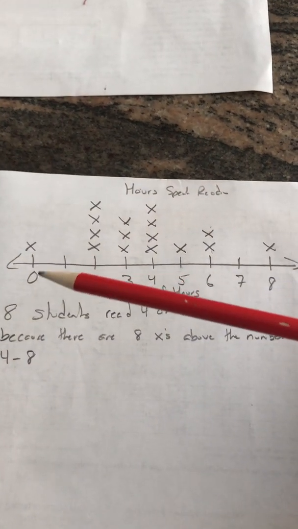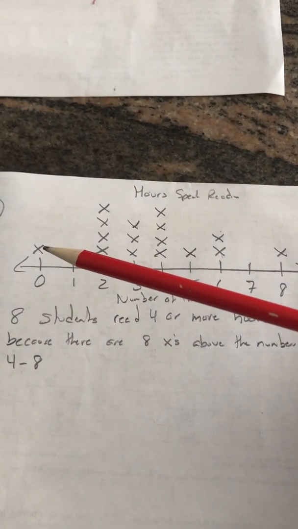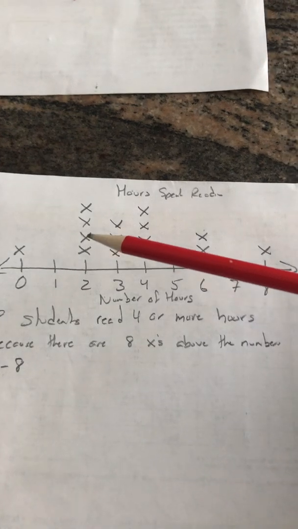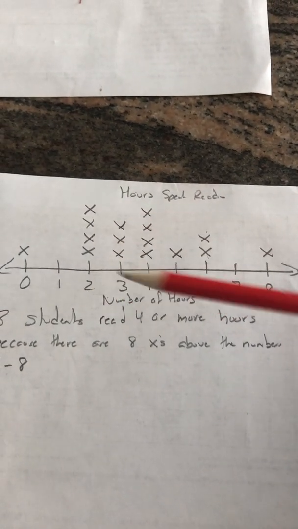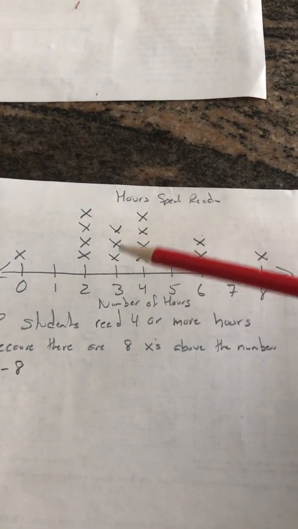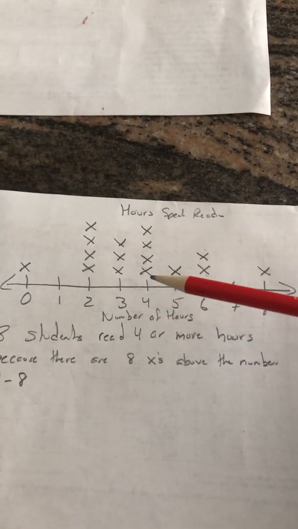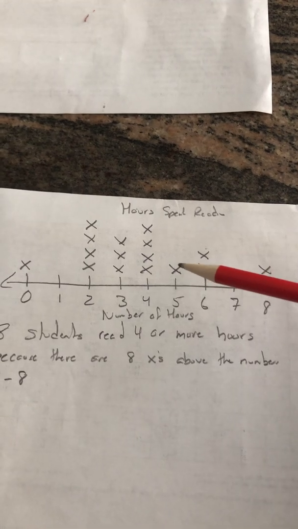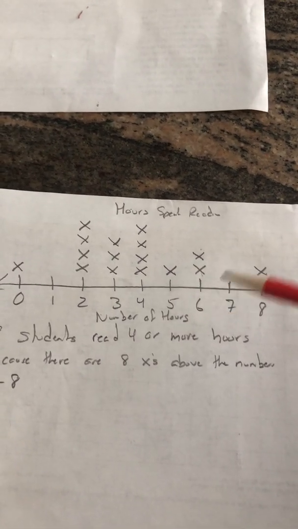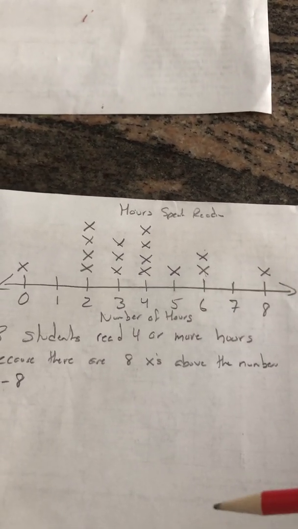So if we look here, okay, we had one person that read 0 hours. We had 1, 2, 3, 4 people that read 2 hours. We had 3 people that read 3 hours. We had 1, 2, 3, 4 people that read 4 hours. 1 that read 5, 2 that read 6, and 1 that read 8.